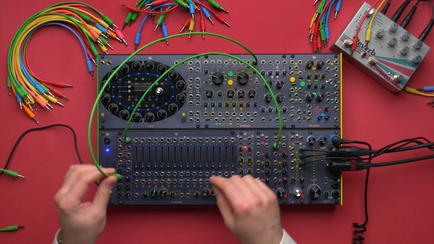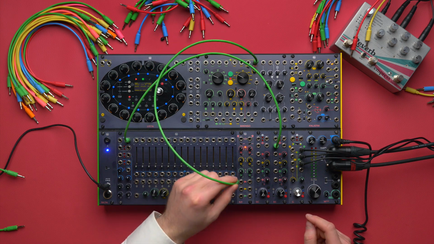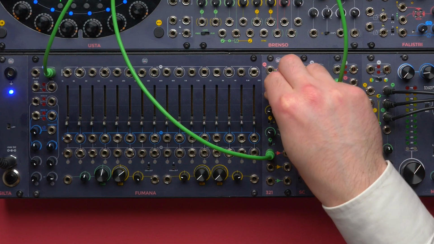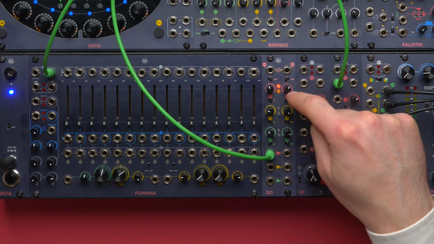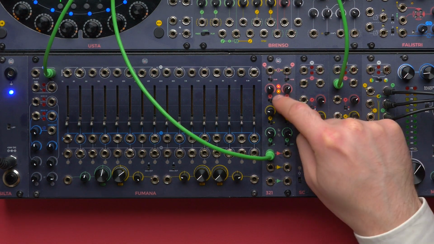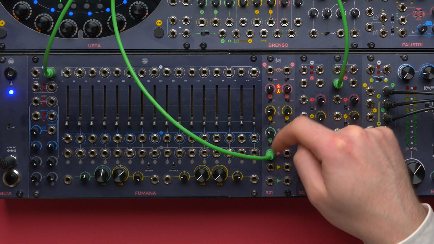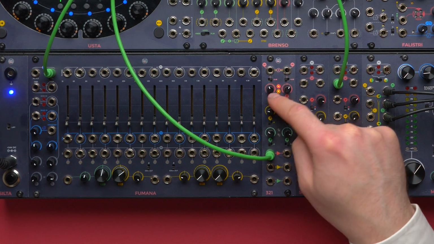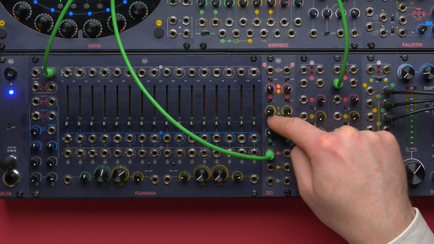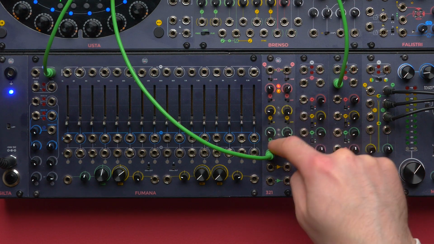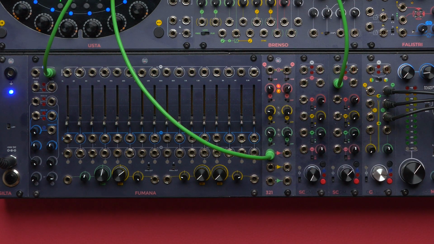So I patched the final output to my 3-to-1, make sure to remove any DC offset and to set everything with the straight phase, so make sure that these switches are all the way to the left.